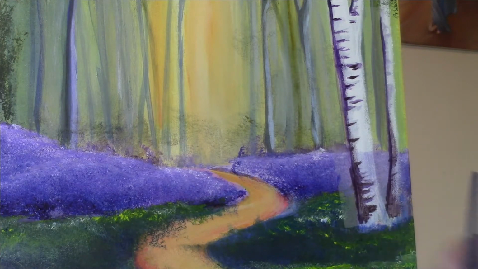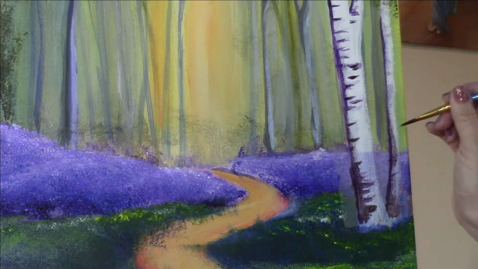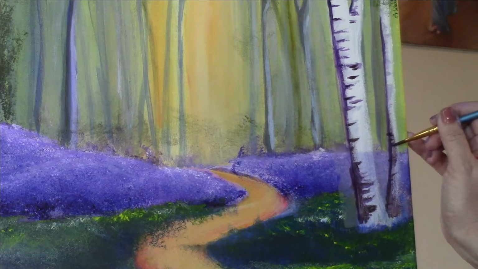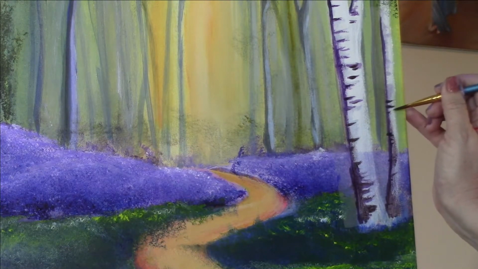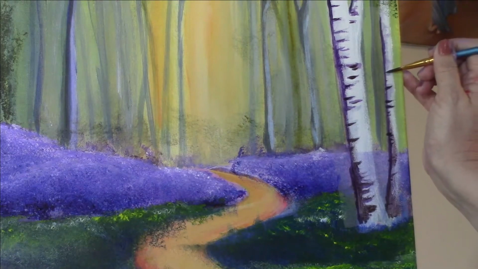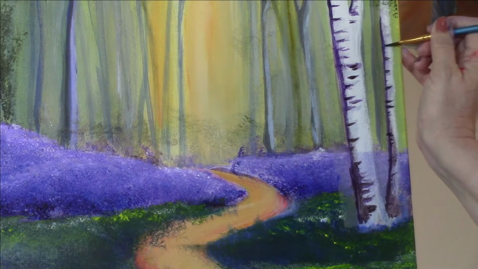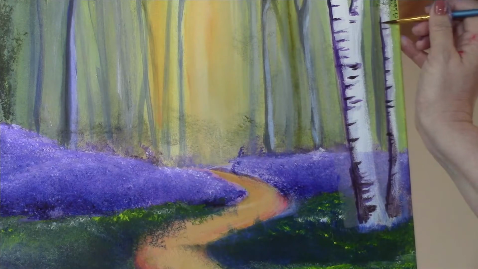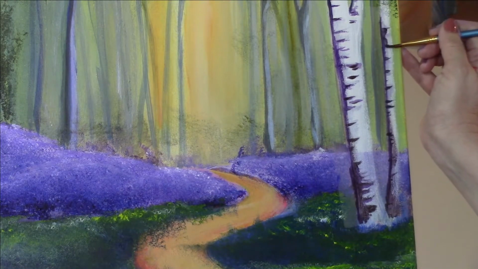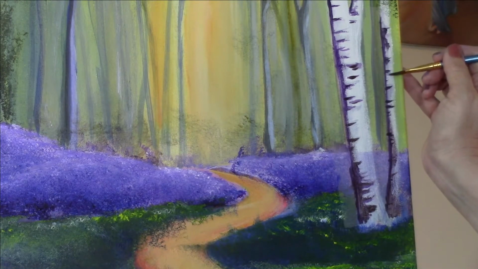Just grabbing some more of the paint and just make these very distinct markings of your tree. And some are not just horizontal, you can just drag your brush down.